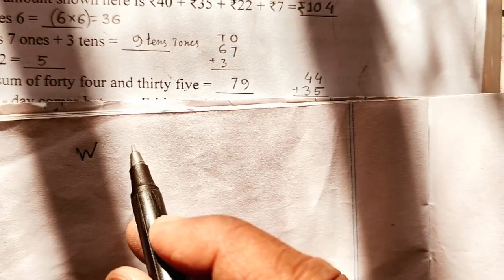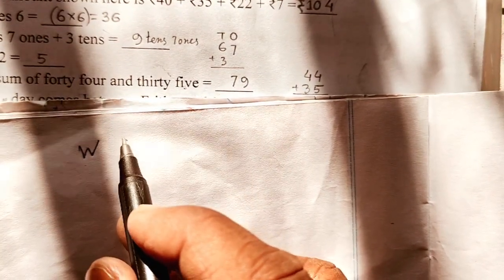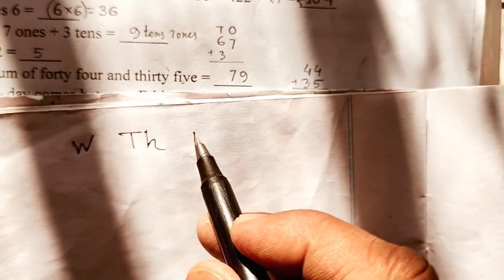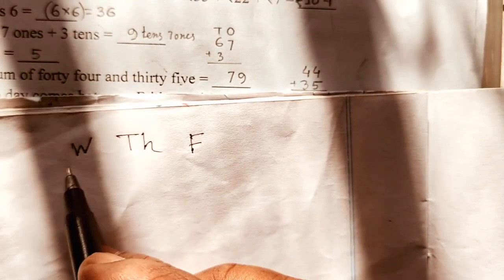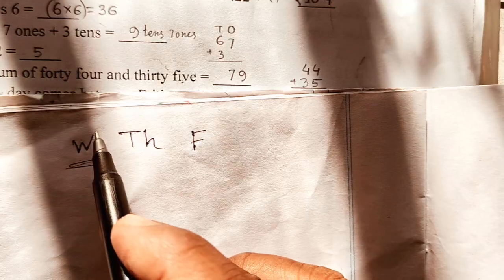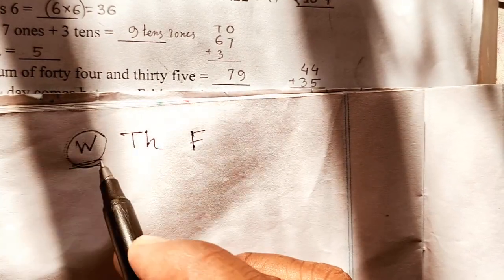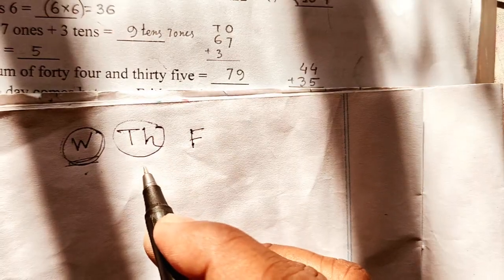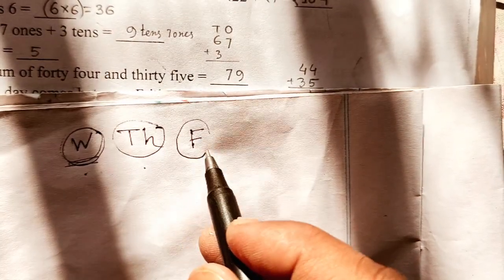Now today it will be Thursday and tomorrow will be Friday. So if yesterday was Wednesday, then today is Thursday and tomorrow will be Friday.